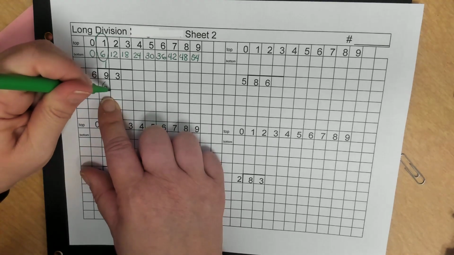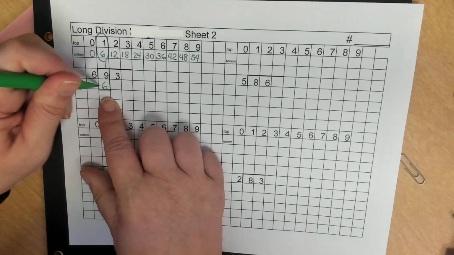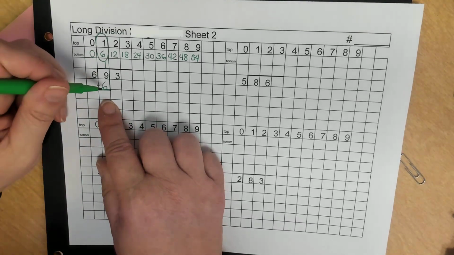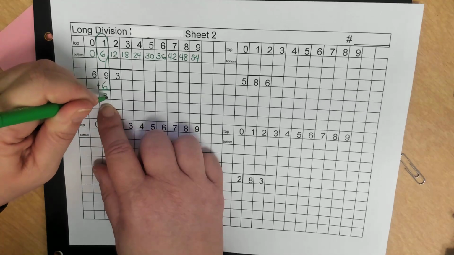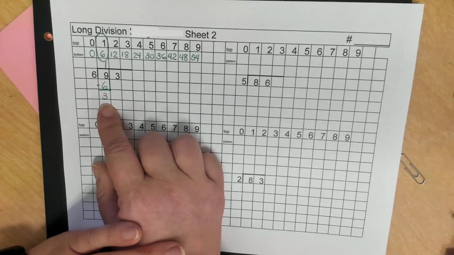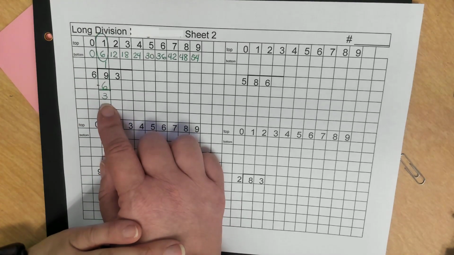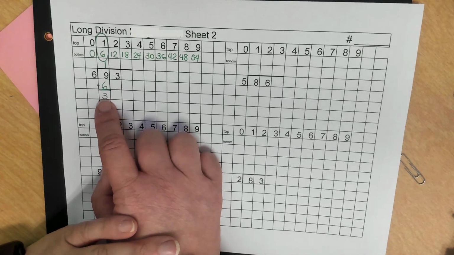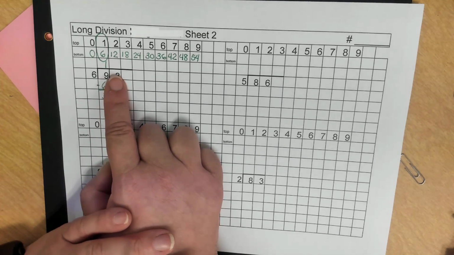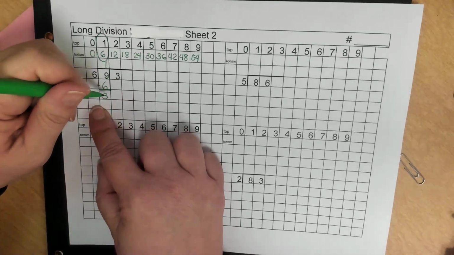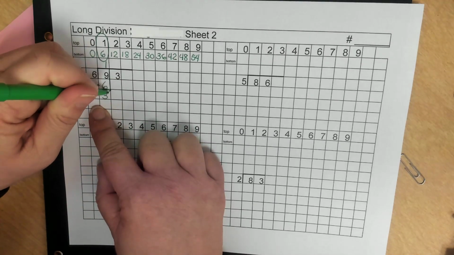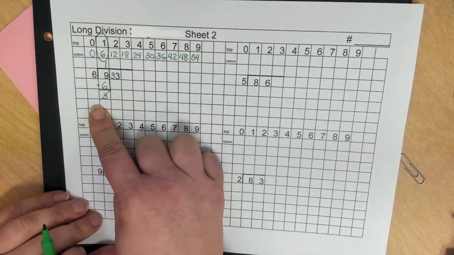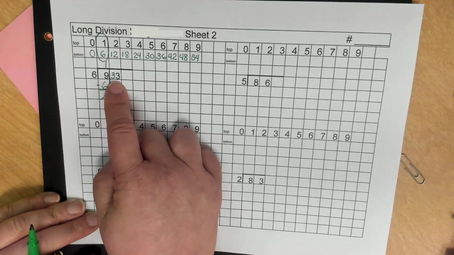So if I've circled a group of 6, how many will I have left over? I take 6 away from 9, and I have 3 remaining. Now, 3 tens, because this is the tens place, we're going to move over to this. So I'm going to take this 3, I'm going to draw one line through it, and I'm going to rewrite it here. So now I'm starting a new problem.